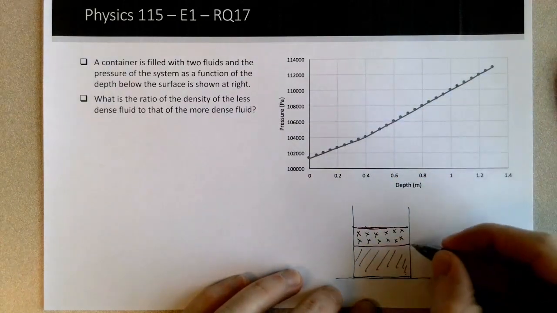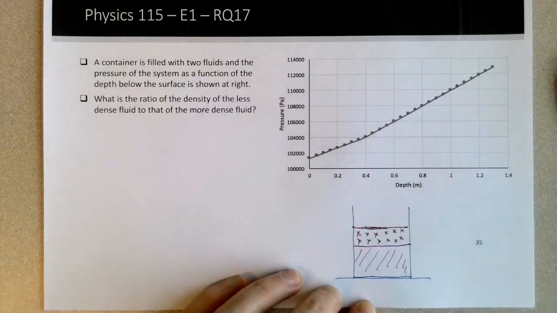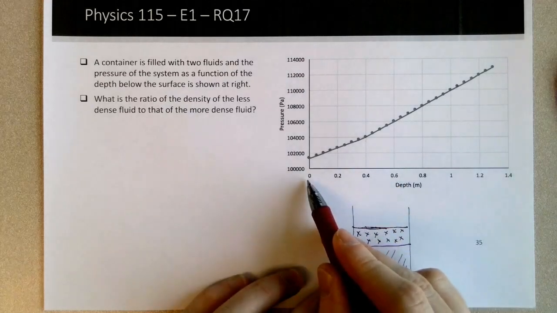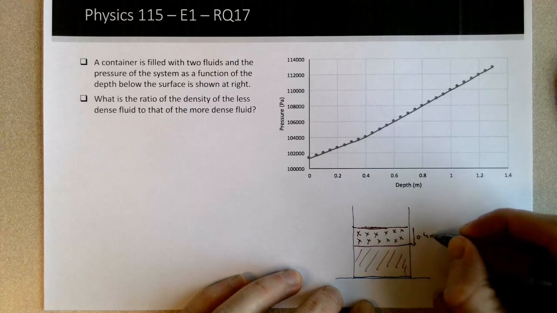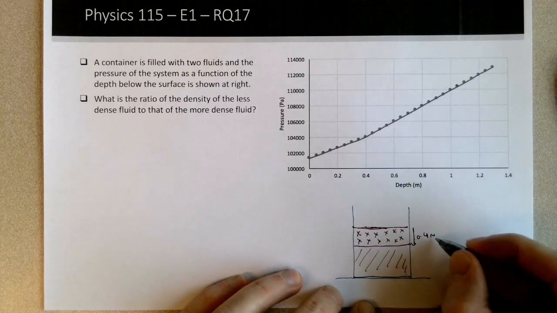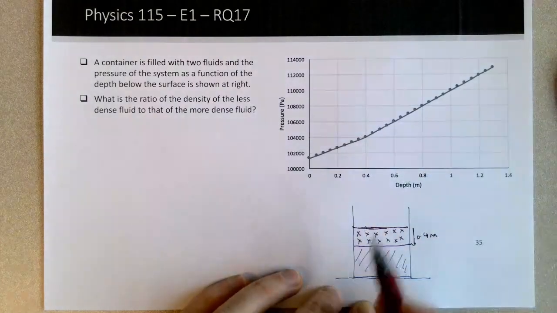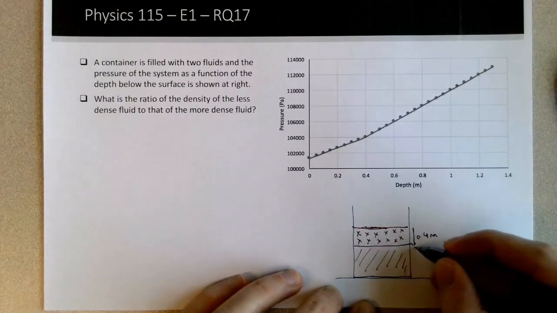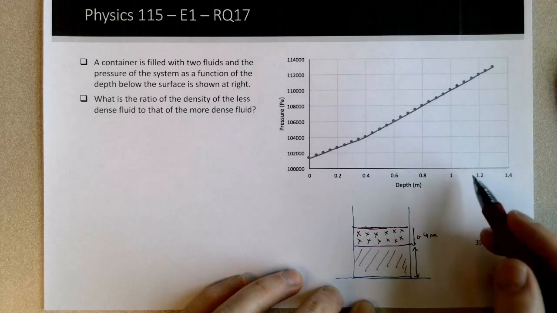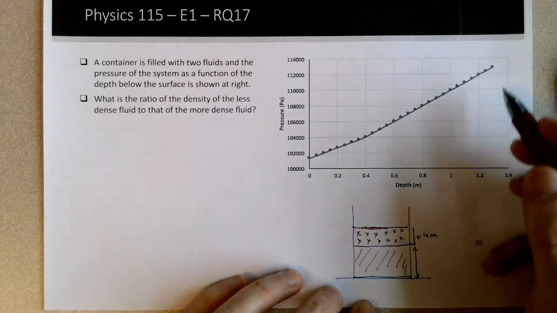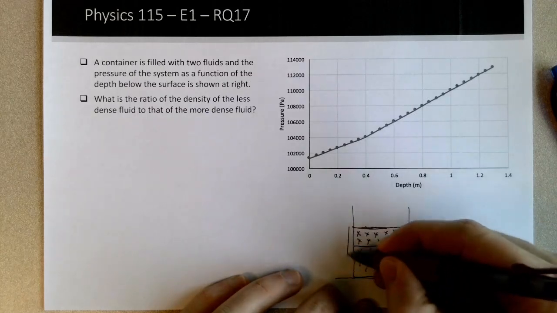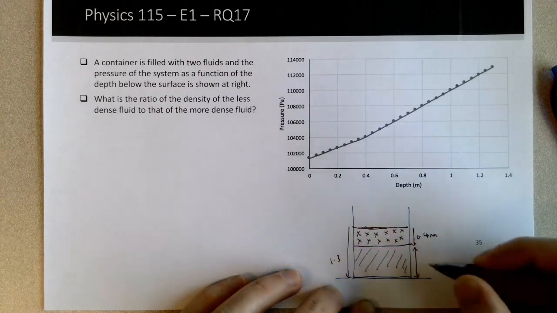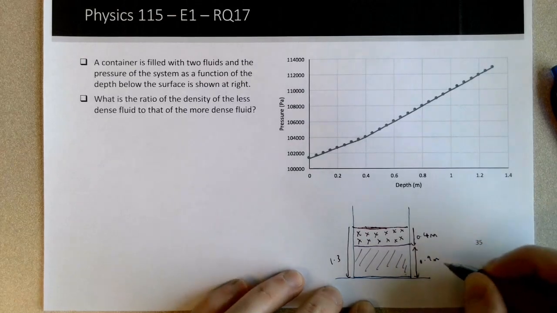We're going to define this as the depth below the surface. So we have 0.4 meters to where there is a kink and a change, and I'll explain that in a second. Then it goes from 0.4 to about 1.3. So the total depth is 1.3, so this looks about 0.9 meters.